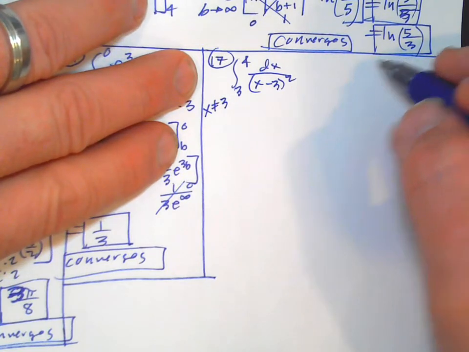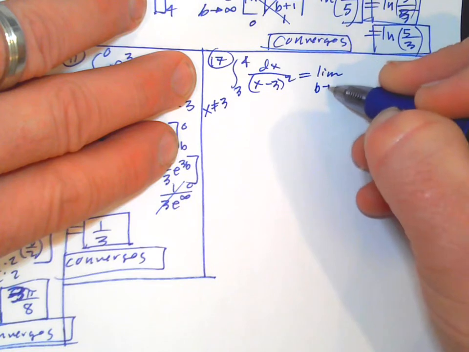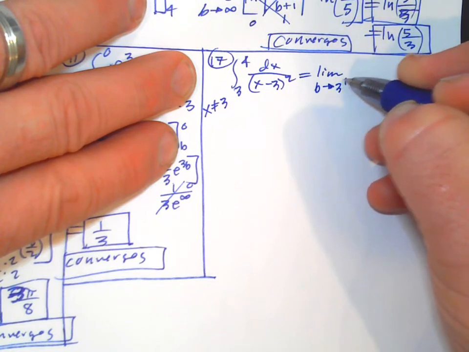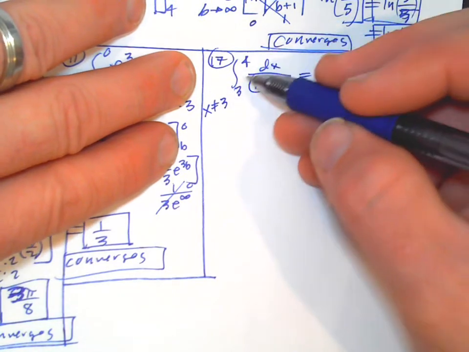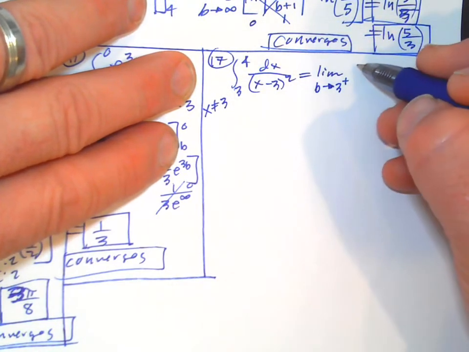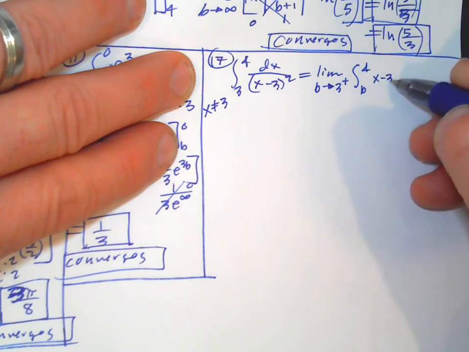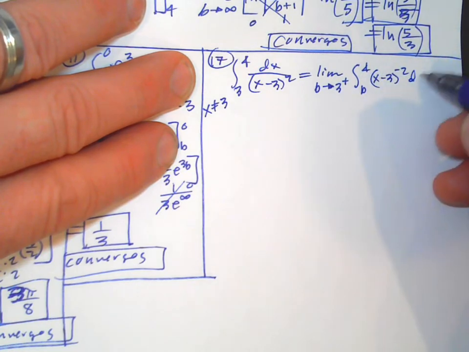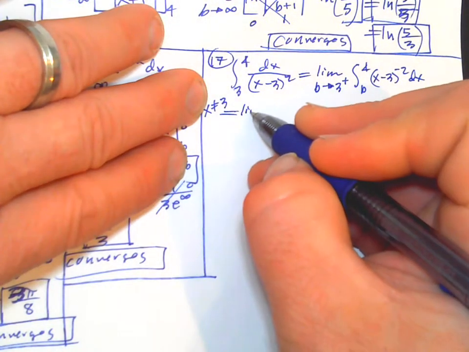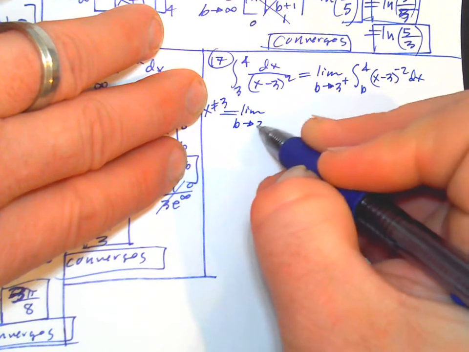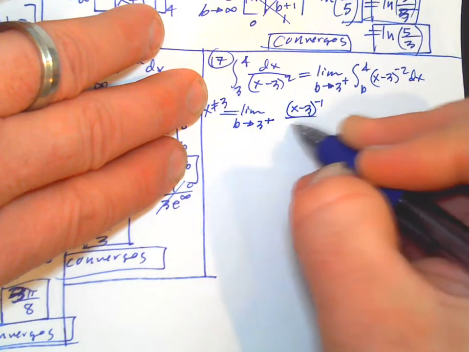So we're going to have to approach this as a one-sided limit. We're going to approach 3 from the right side. This is between 3 and 4, so you have to go from 3 to 4. So it's the right side of 3, b to 4. This is going to be a power rule. So that's going to be (x minus 3) to the negative 1 over negative 1.